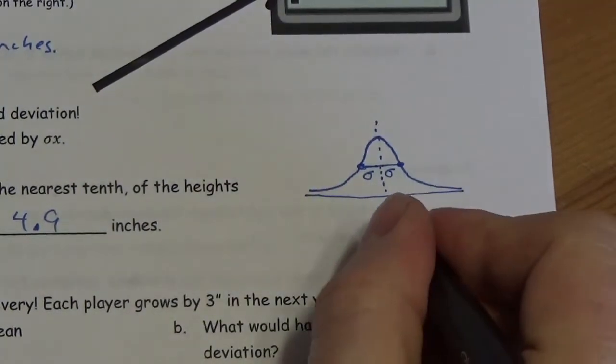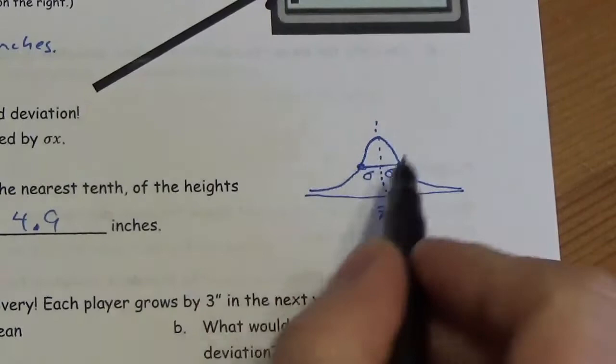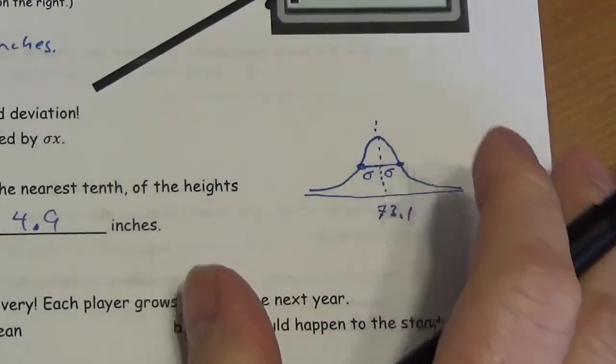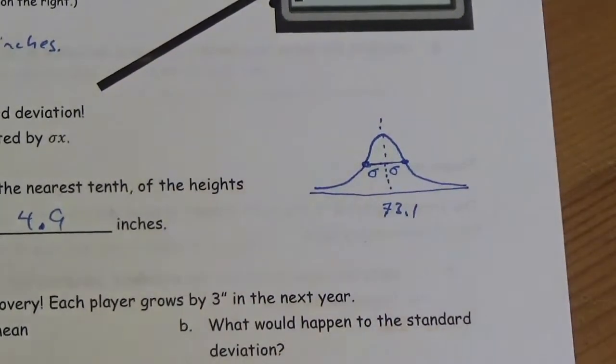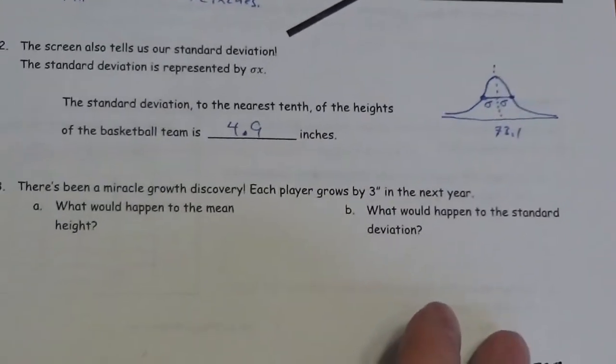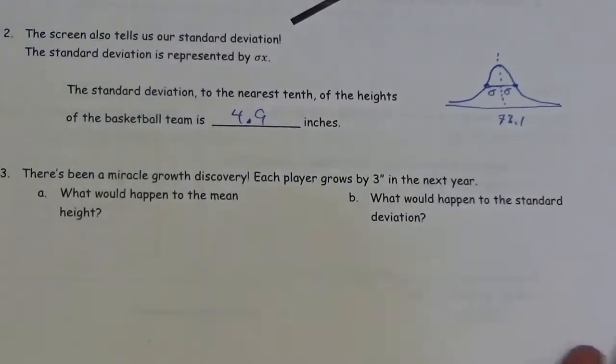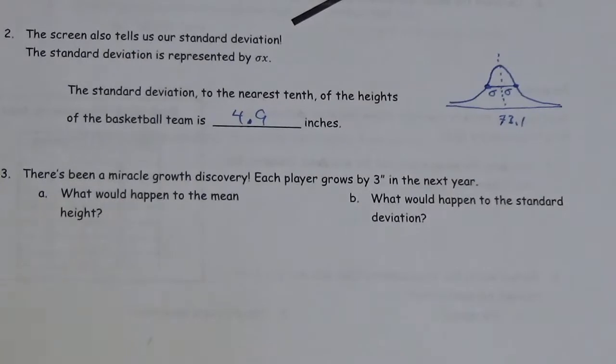Okay, graphically it looks a lot like that right there. So that's what a standard deviation is, or at least I hope that gives you a bit more of an idea, a little bit of clarity on it. We're letting the calculator do clearly most of the work here.